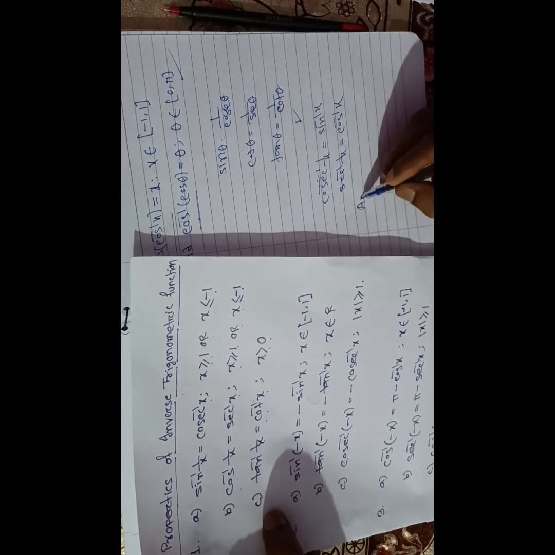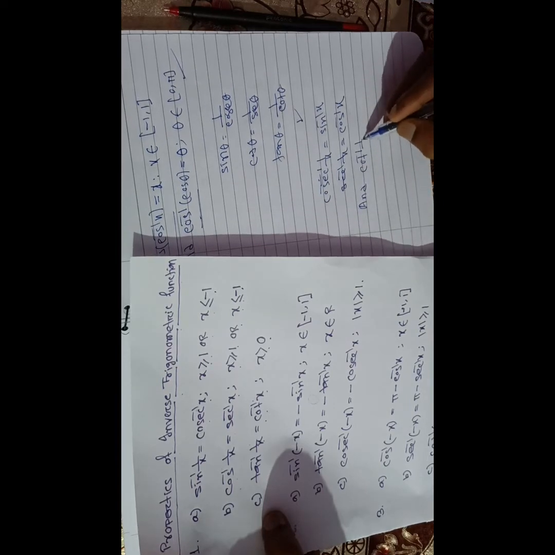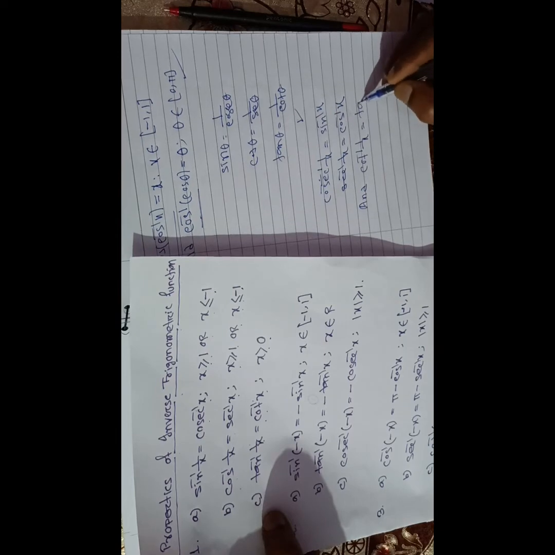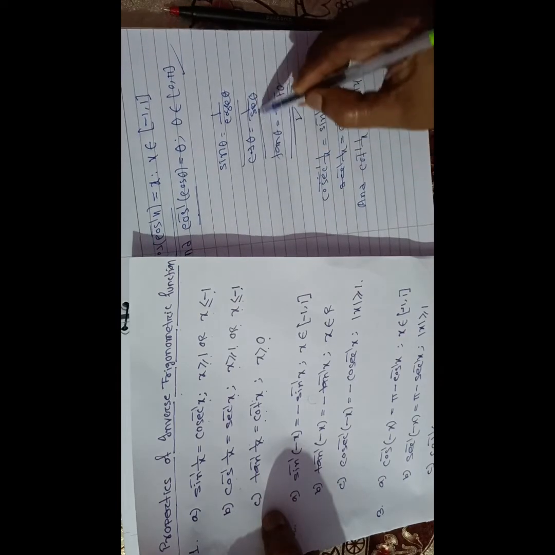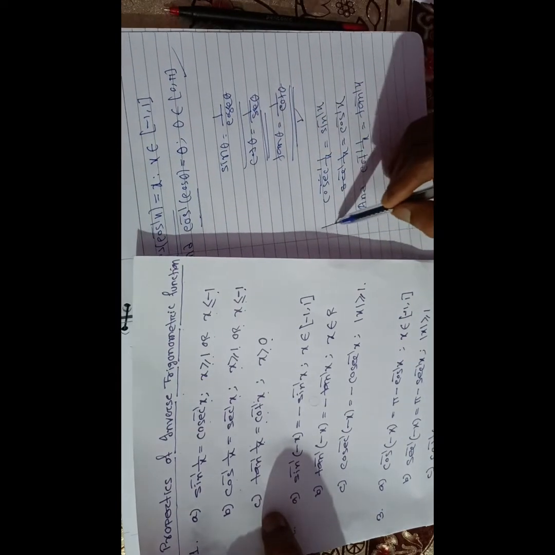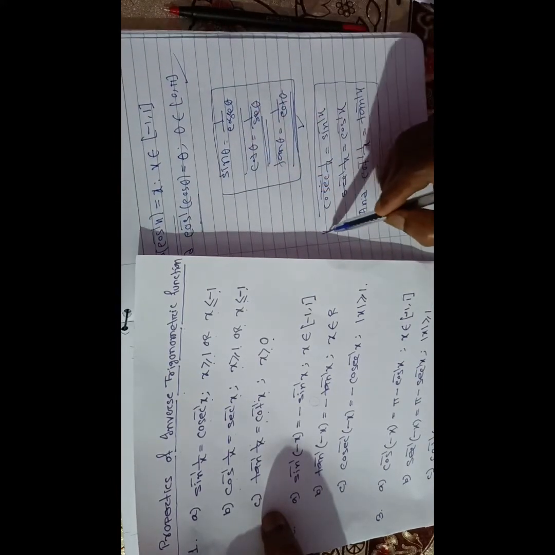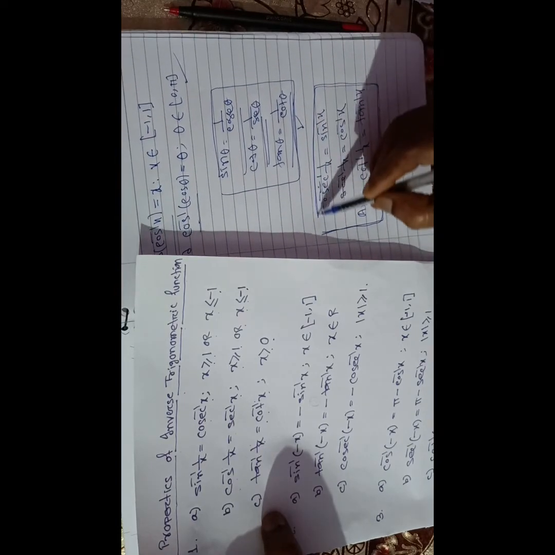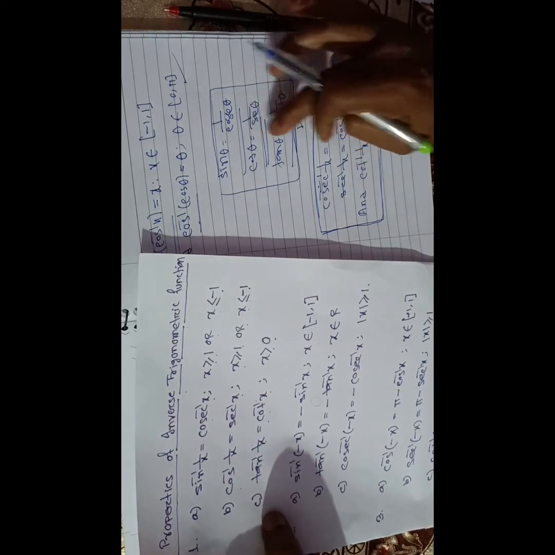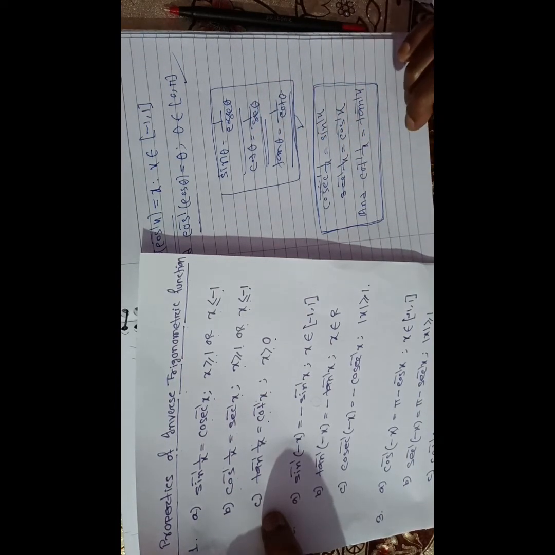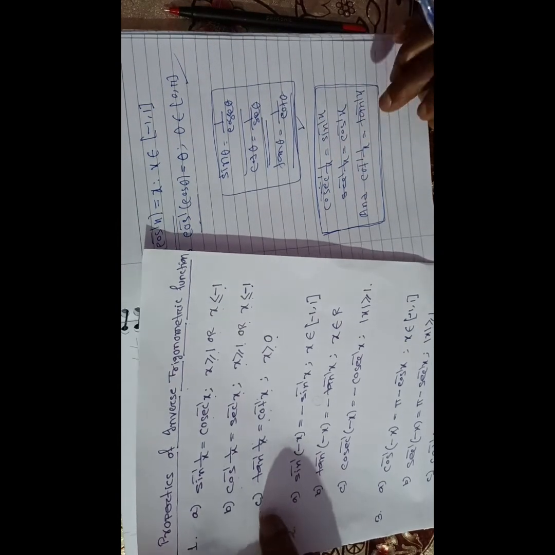And cot inverse 1 by x is equal to what? Tan inverse x. Like this. These are the properties. These are also trigonometric properties. These are also inverse trigonometric function properties. There is a similarity, so it is very easy to remember. There is a tip: we relate this, then we can easily remember this.